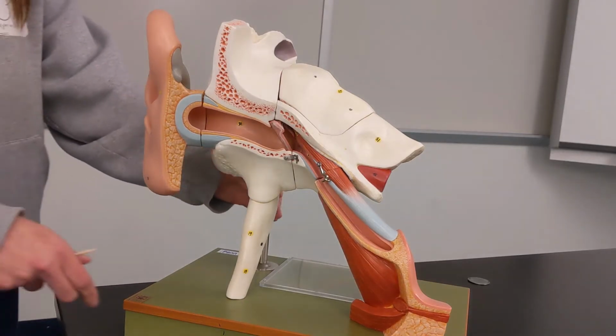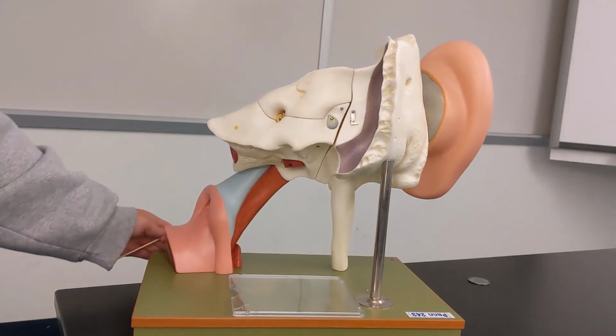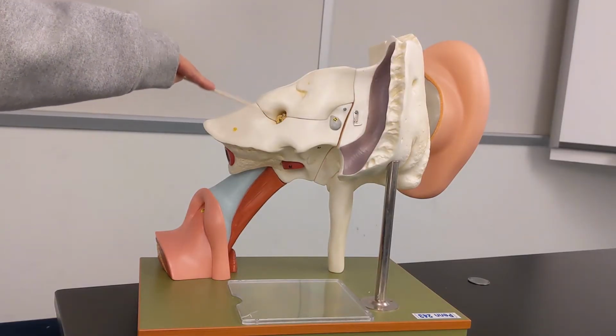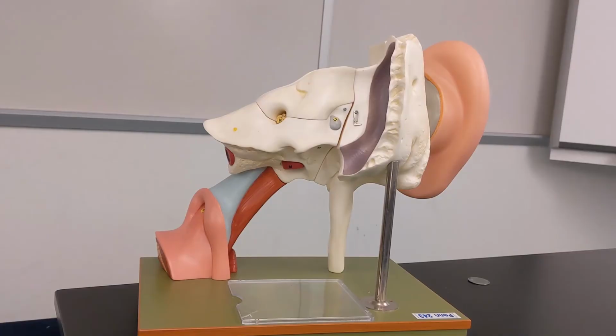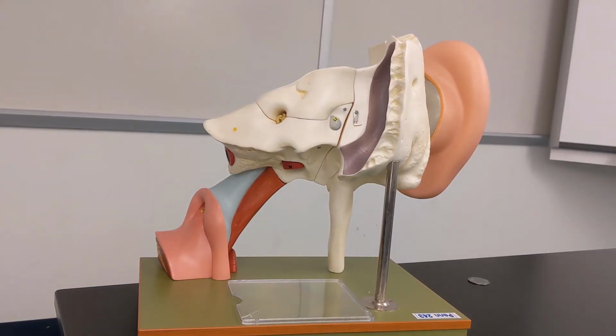Now, if I turn him around, what is this hole? So that hole is the internal auditory meatus, which you probably learned when you did the skull. And what is coming out of that hole? What is that yellow thing? That is the vestibulocochlear nerve, nerve number 8.